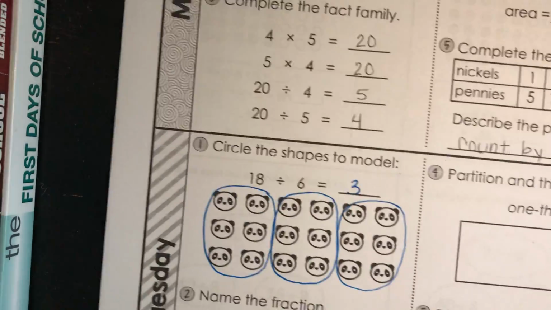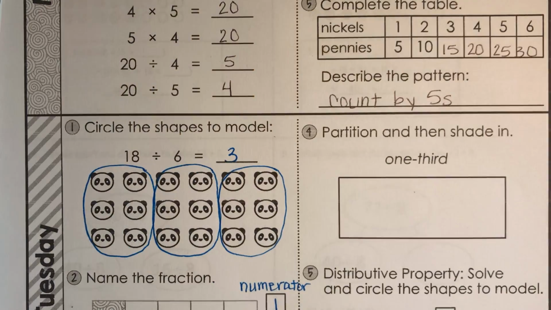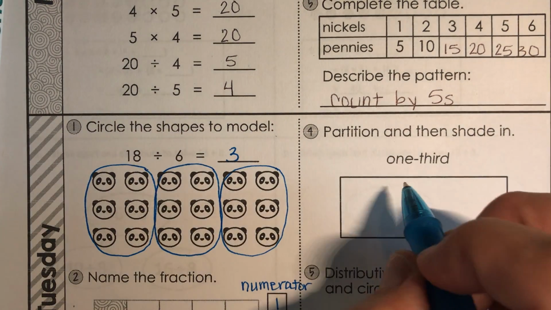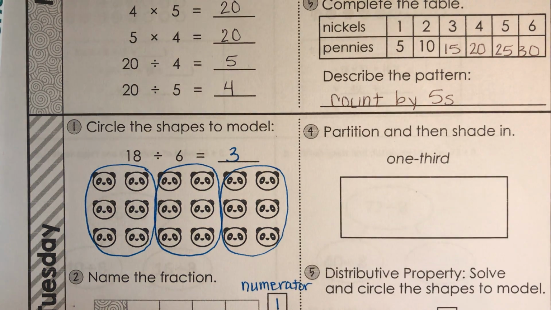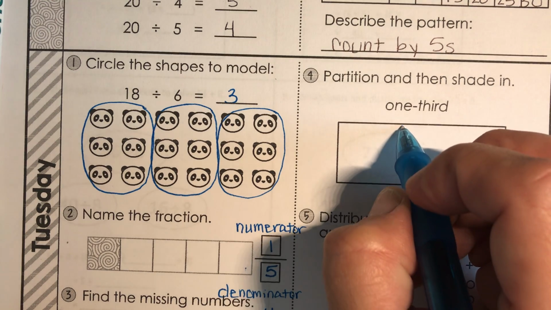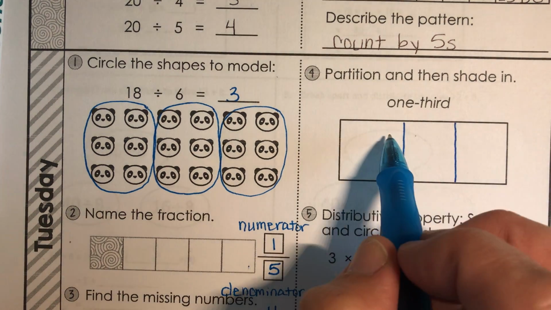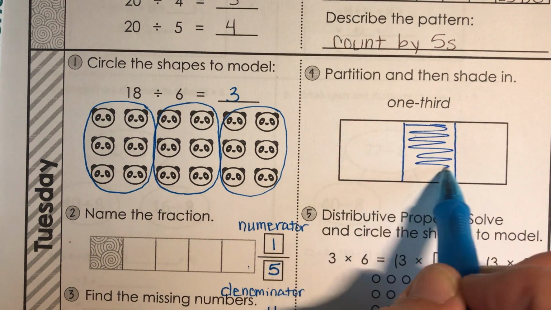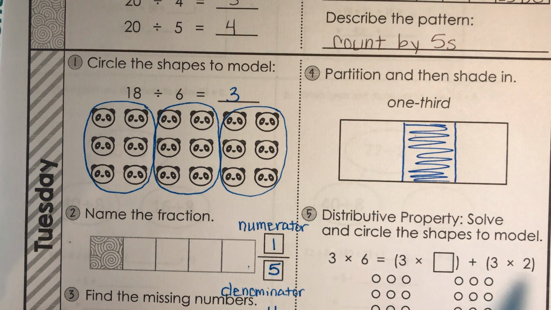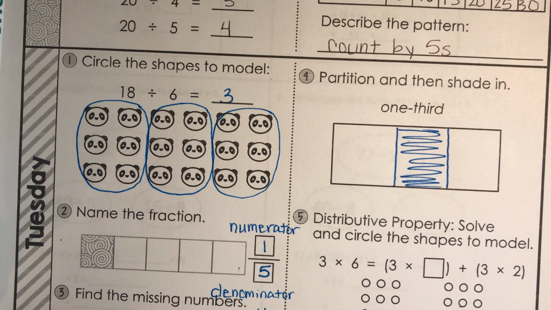Alrighty, then we have over here partition and then shade 1/3. So I'm going to do just like this fraction over here was in parts. Let's put this in parts. 1, 2, kind of looks like a candy bar with pieces, right? And I'm going to shade the middle one. Doesn't matter which one you shaded. 1 out of 1, 2, 3 parts were shaded in.